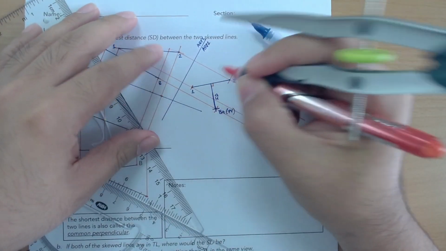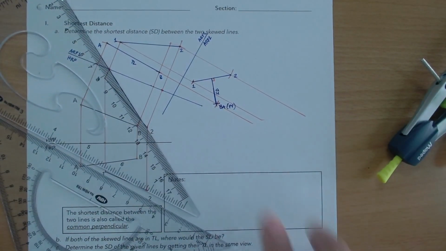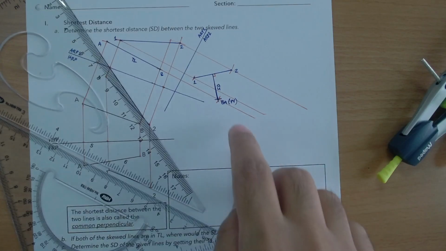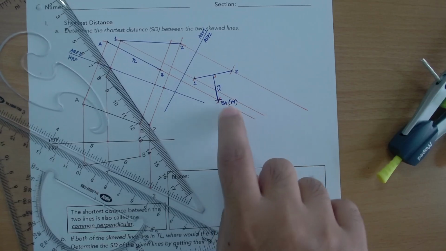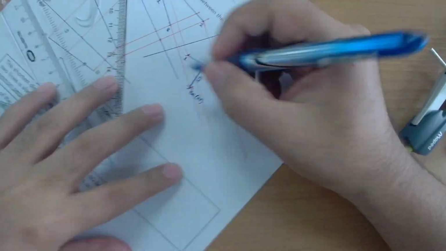Okay, so this is the shortest distance. Okay, so again, the shortest distance is a perpendicular distance, right? In this particular view, because BA is a point view, and we know that it's perpendicular, parang BA is truly perpendicular to SD, and since BA is shown in its point view, it should make sense that SD actually here is shown in its true length.